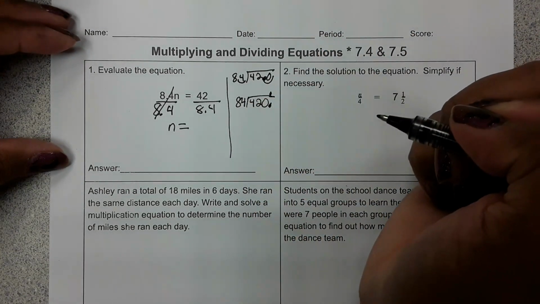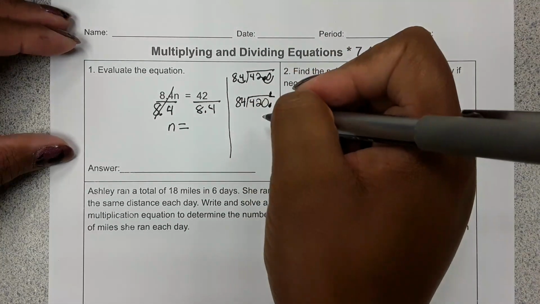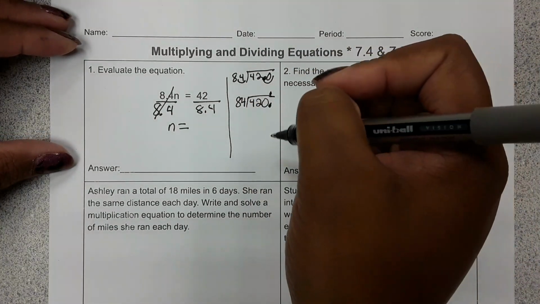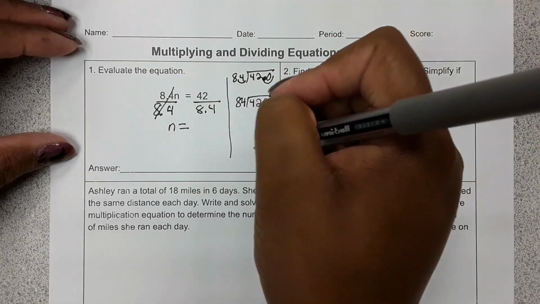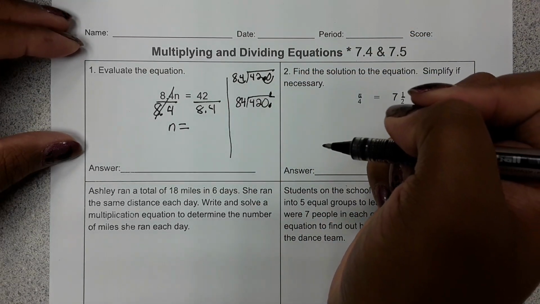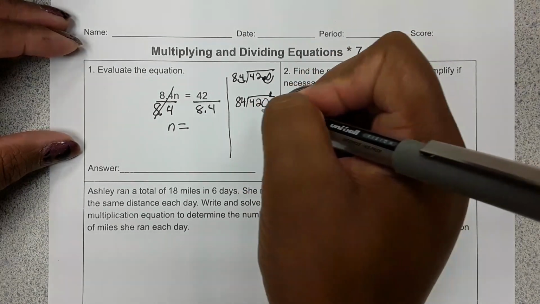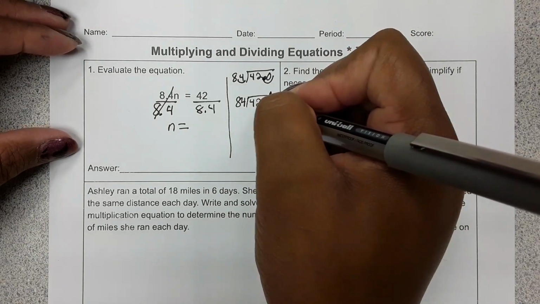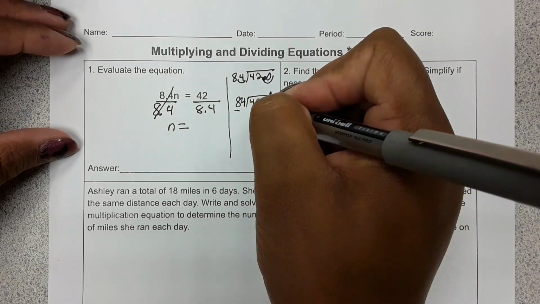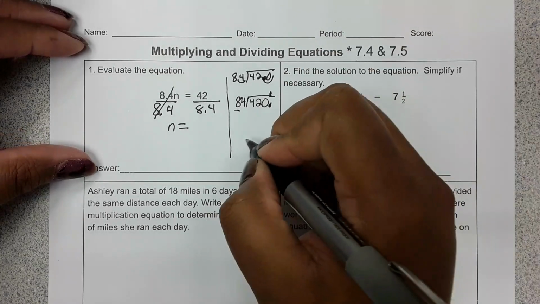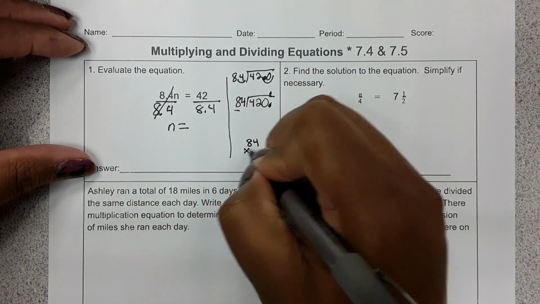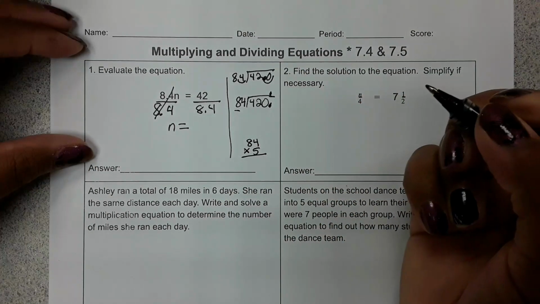Note where your decimal point is, because if you need it, you're going to move it up into your answer. Now, 84 is a big number to know in my head, so I'm going to do some work over here to figure it out. I know 8 goes into 42 5 times. So I'm going to try 84 times 5. If I get it right, excellent.